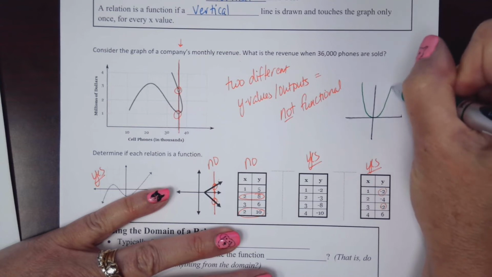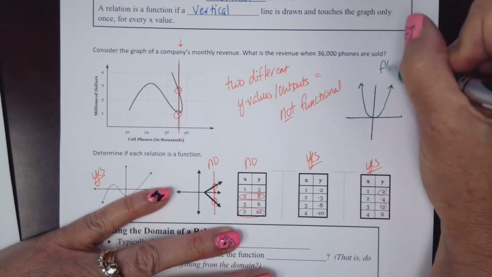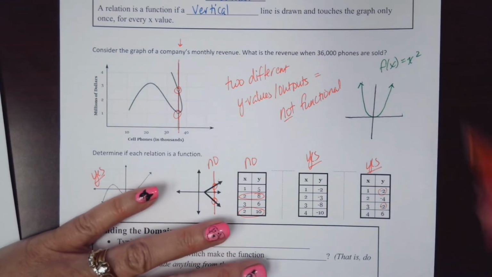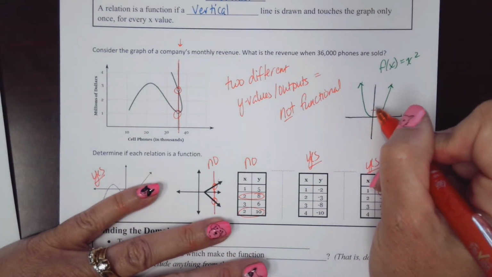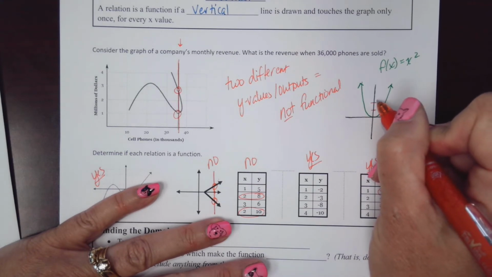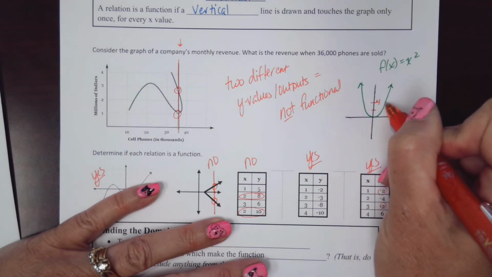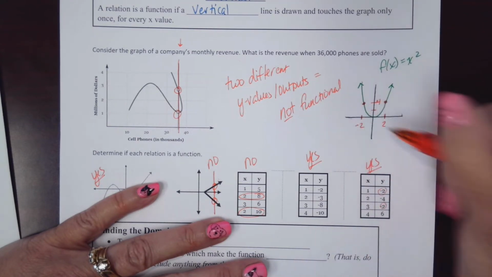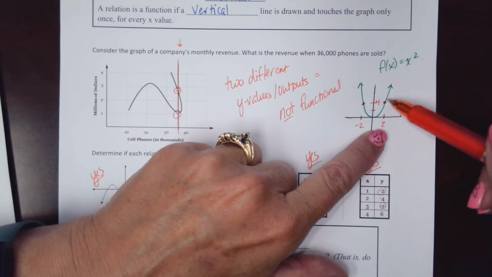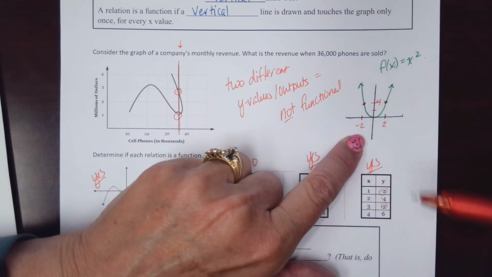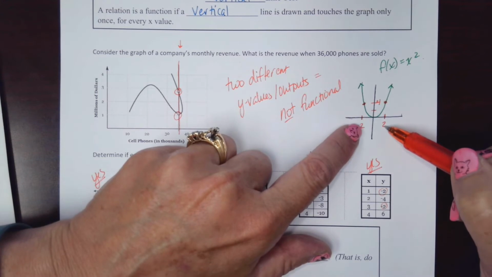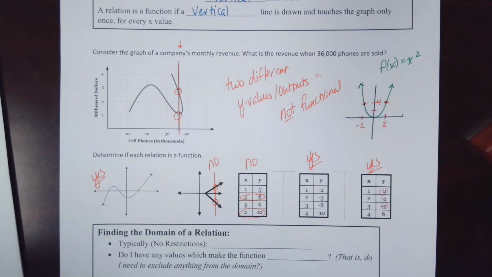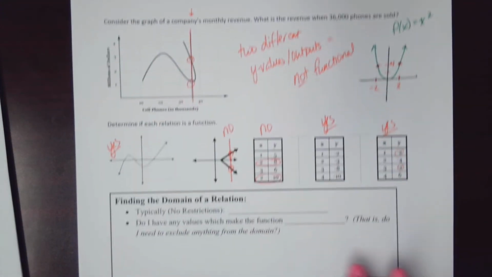If we do, and this is just our parent quadratic function, f of x equals x squared, I see that my y values repeat. For example, if this is 4, that is going to be corresponding to where x is 2 and where x is negative 2, because 2 squared is 4 and negative 2 squared is also 4. Each of these x values only corresponds to one y value, but my y values are going to repeat. That is a function.